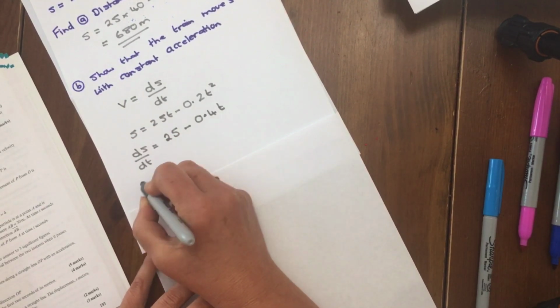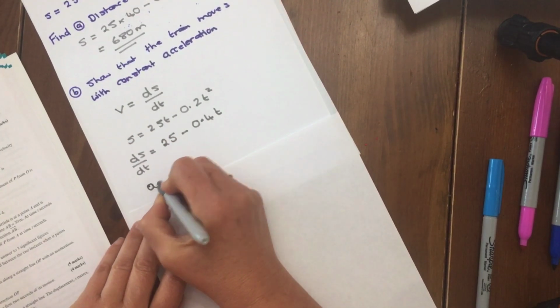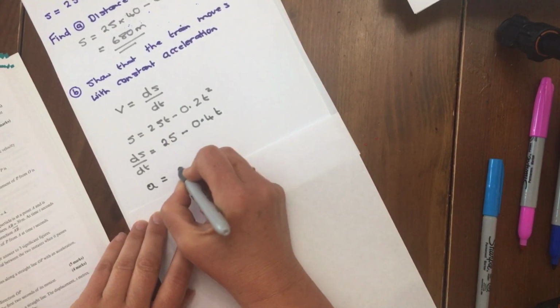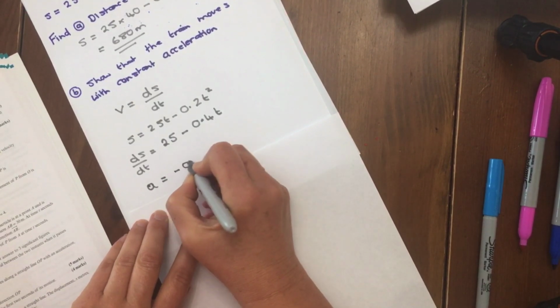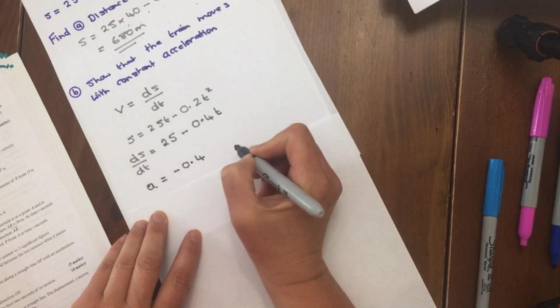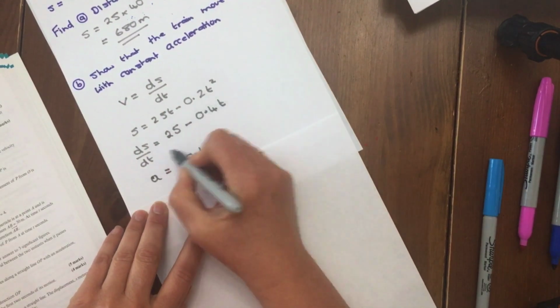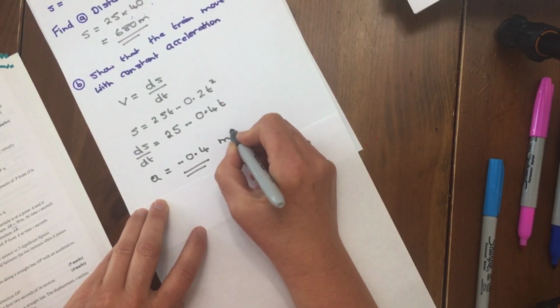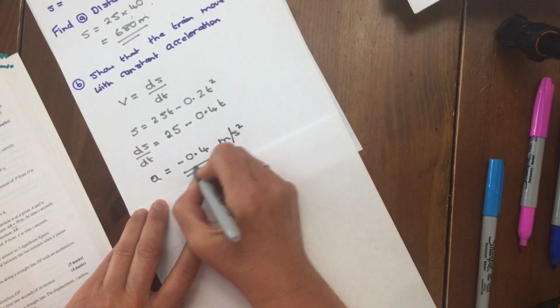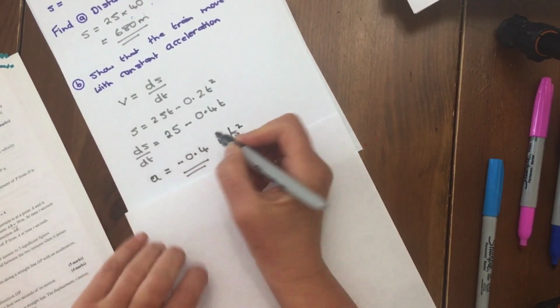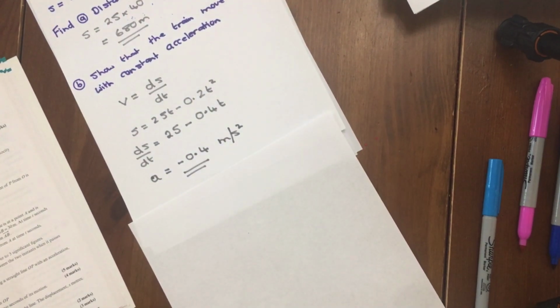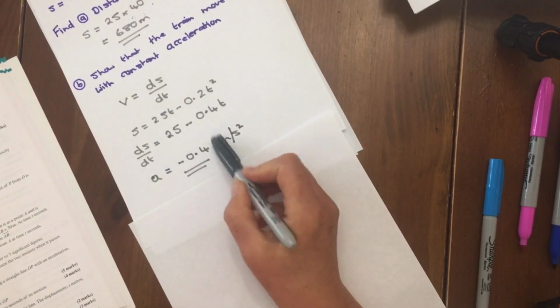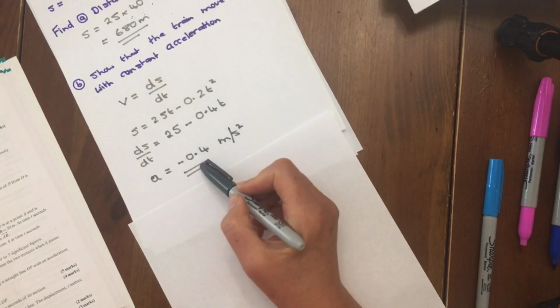So let's differentiate this again to get acceleration. 25 will differentiate to nothing, and this will just differentiate to 0.5. I'm differentiating this with respect to time. So I've just got a number, hence the acceleration must be constant. It's always that, independent of what the value of t is.